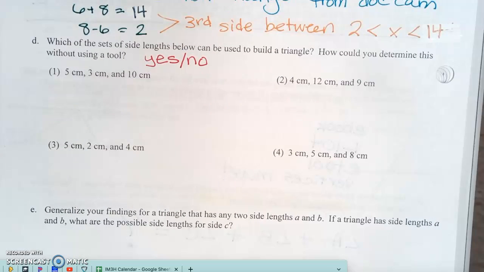So with your team, you're going to come back and answer part D, which says, which of the sets of side lengths below can be used to build a triangle? How can you determine this without using a tool? So you can either use the tool that I showed you, where you drag the little slider, to see if 5, 3, and 10 will make a triangle.